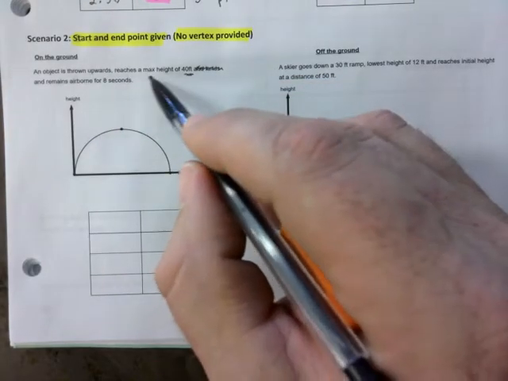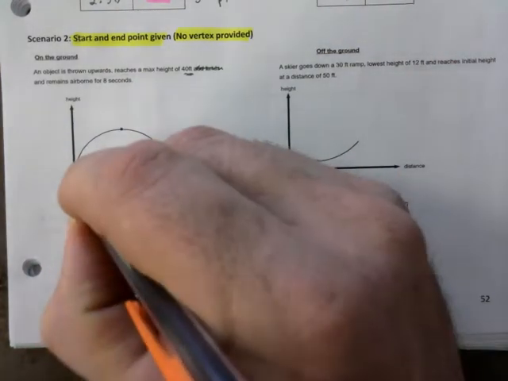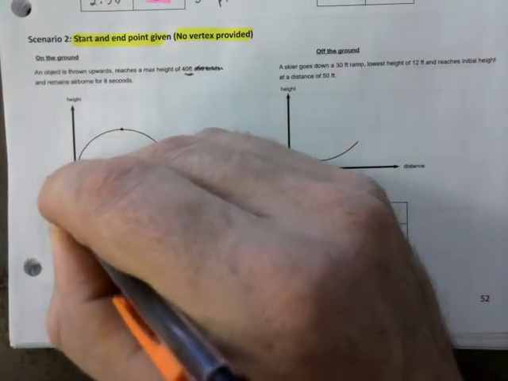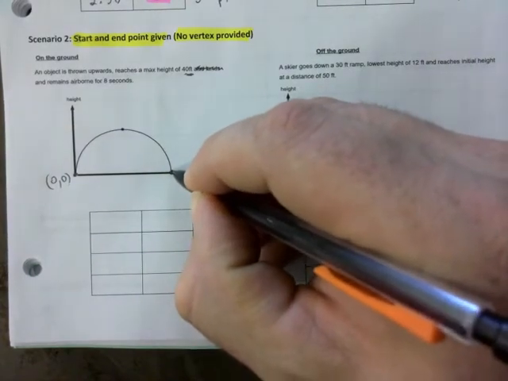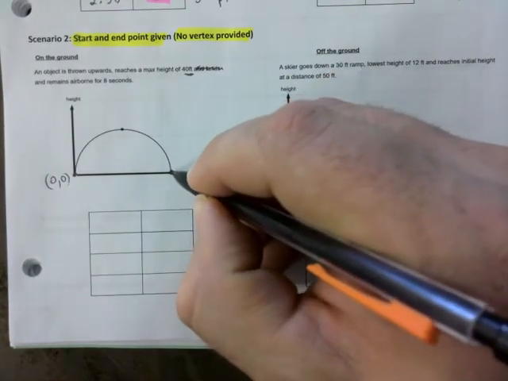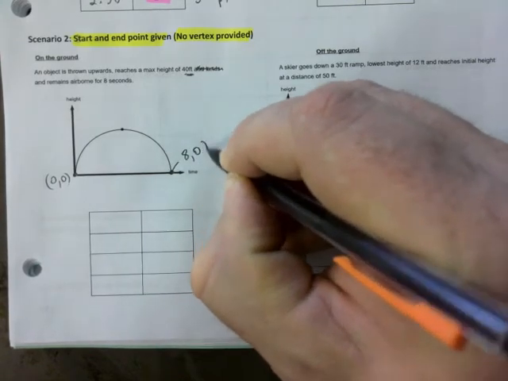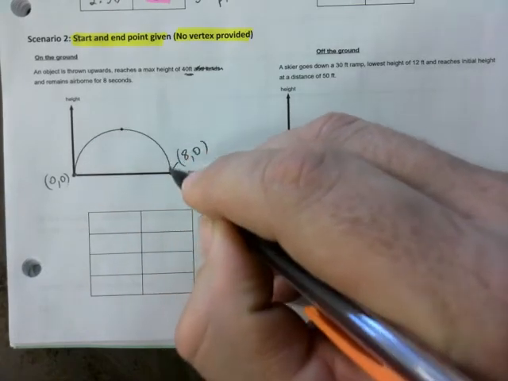Yeah, it's just a maximum height of 40 feet and remains airborne for 8 seconds. That's what I want you to keep there. It's really small, I apologize for that. But the graph kind of tells you that this is 0, 0, that's what I need. I'm told that this projectile, the object, remains airborne for 8 seconds, which is telling you that it's the x-intercept. It's how long it took for it to actually hit the ground.